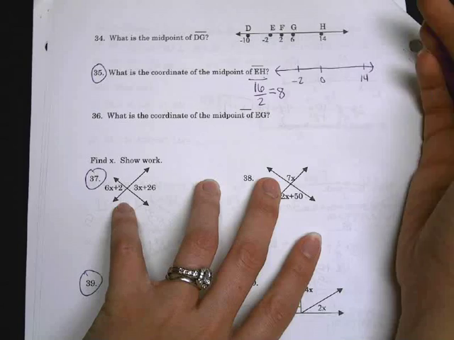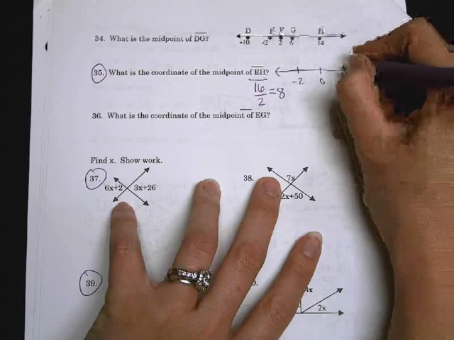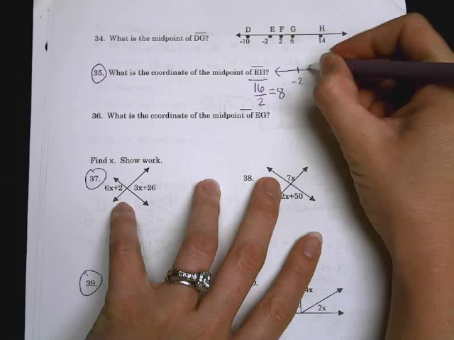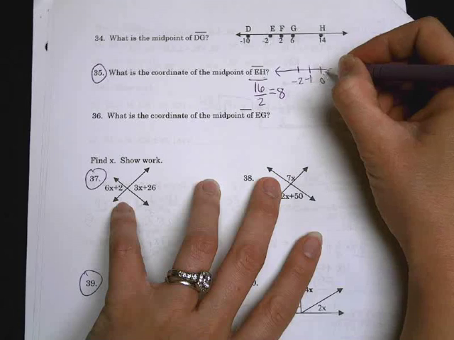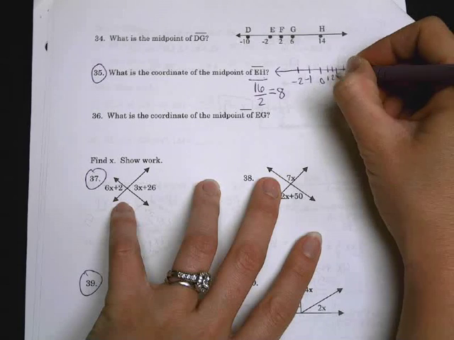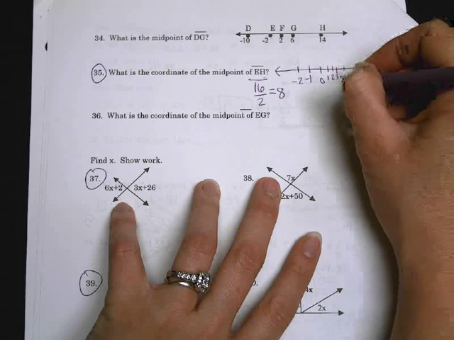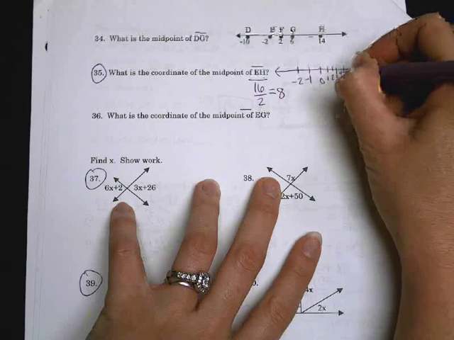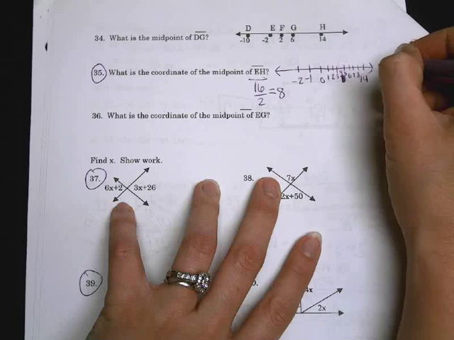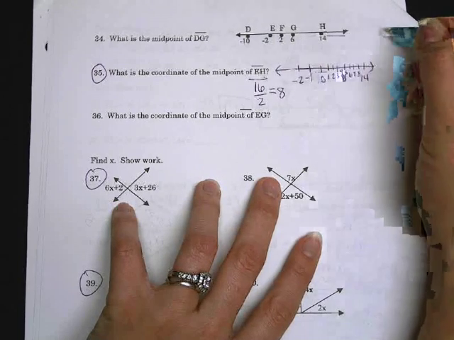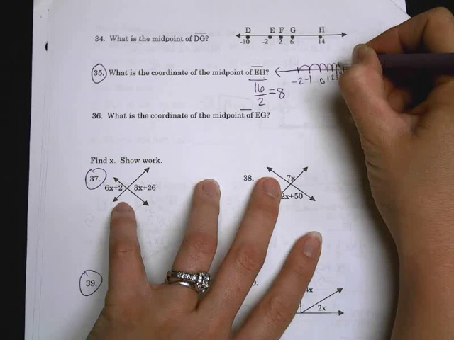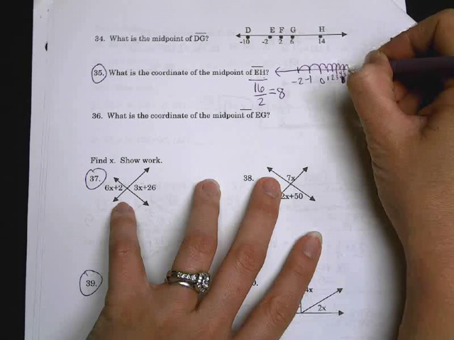Now, that doesn't mean that the midpoint would be at the number 8. What that means is that it would be 8 spaces from negative 2. So, like we did on the first page, you can draw in all your numbers and work with the hops. 3, oh goodness, I'm going to run out of room. We're going to make this one 4, 5, 6, 7, 8, and so on. And you want 8 hops from negative 2. So that'd be 1, 2, 3, 4, 5, 6, 7, 8.